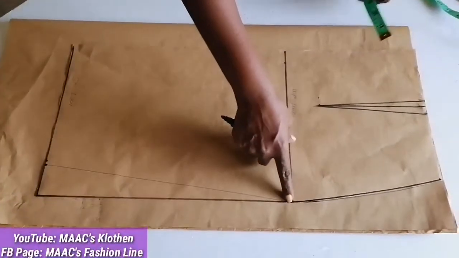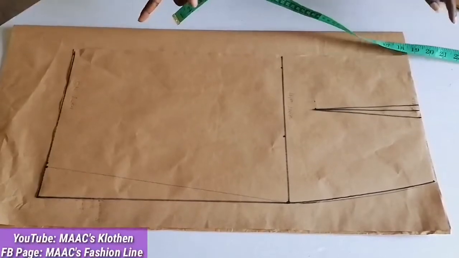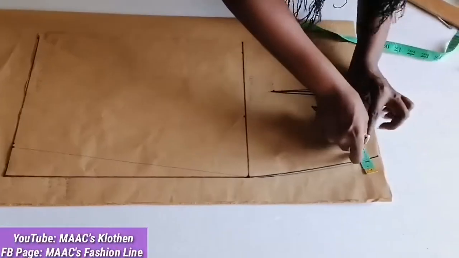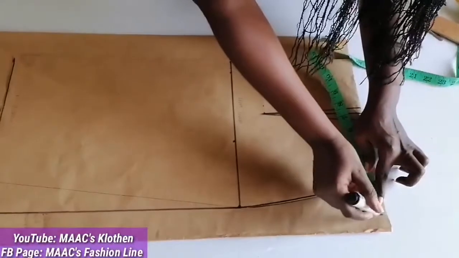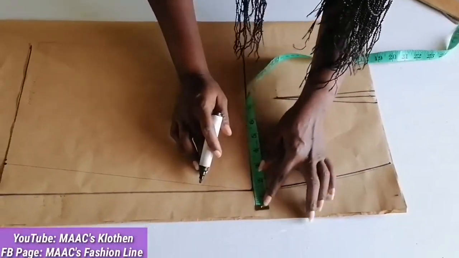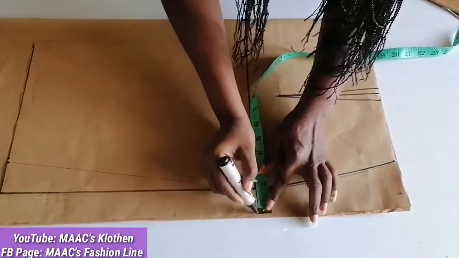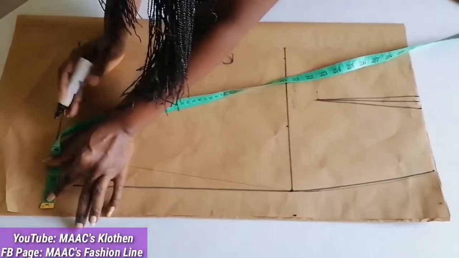Then you come here, after marking your zip allowance, and add your actual allowance to it. Then you mark it 2 inches. It's not up to 2, so let's make it 1.5 inch and 1.5 inch also here.